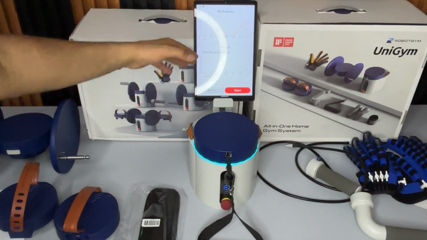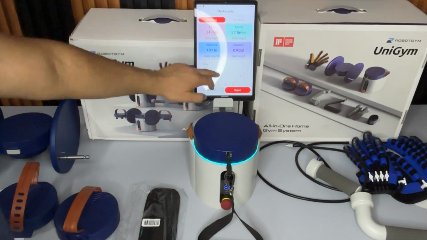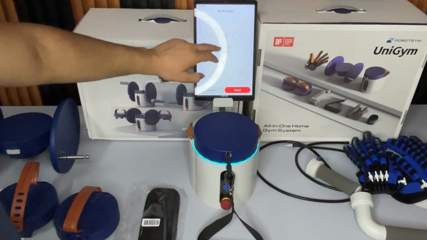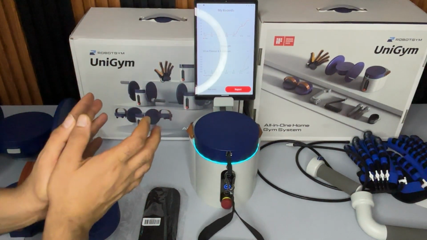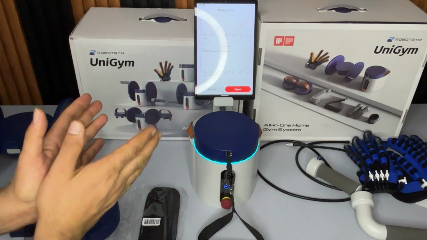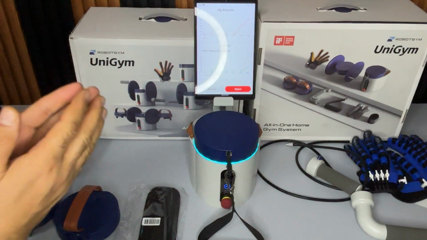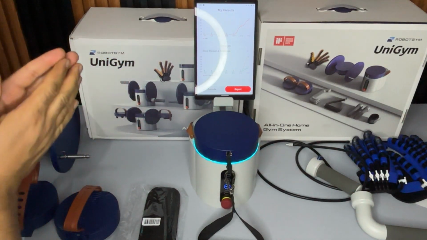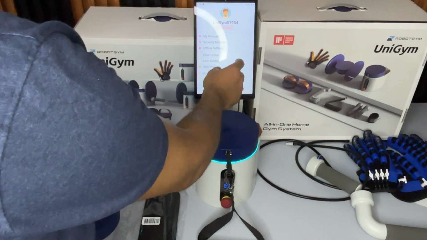So these are all the records with graphs and everything you are getting. The doctor can analyze those graphs and the patient activity, and then decide the further program, and decide how much improvement has been gained. So this is also a feature of the device.